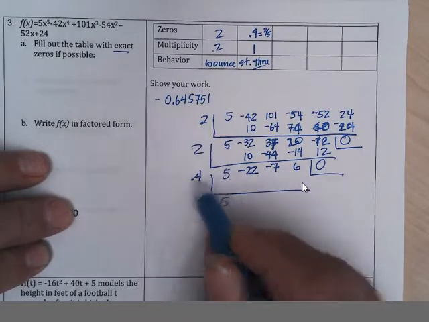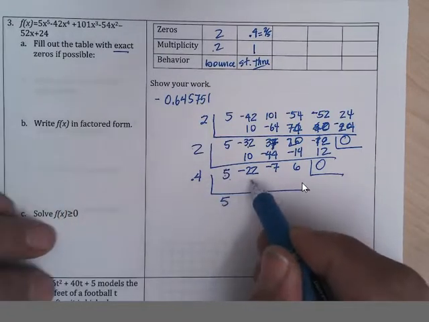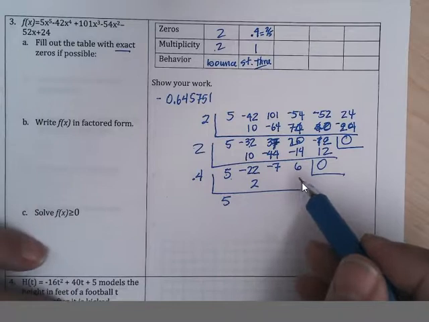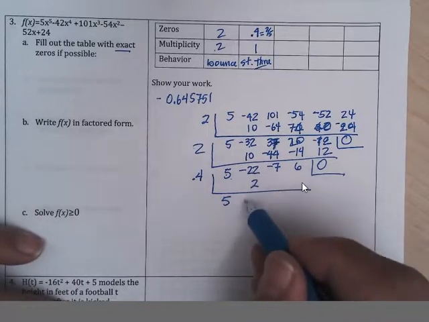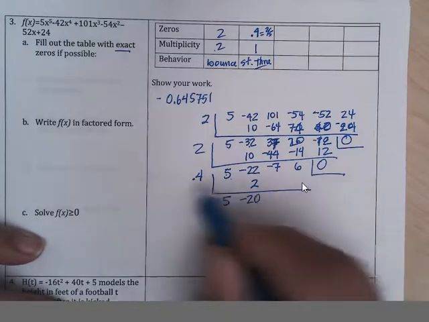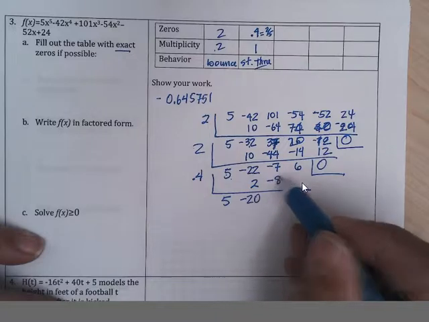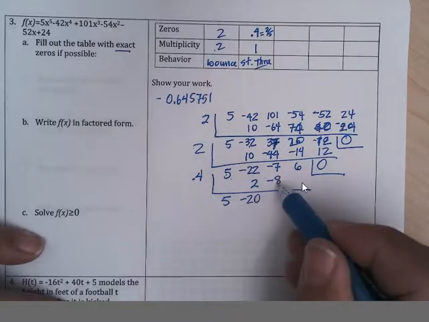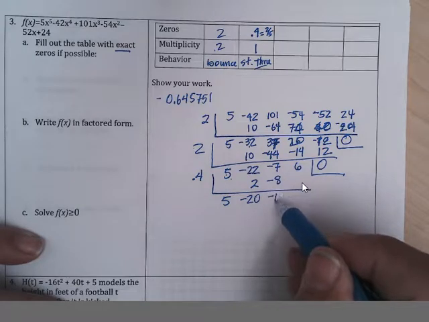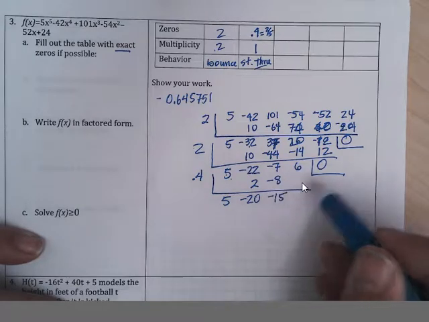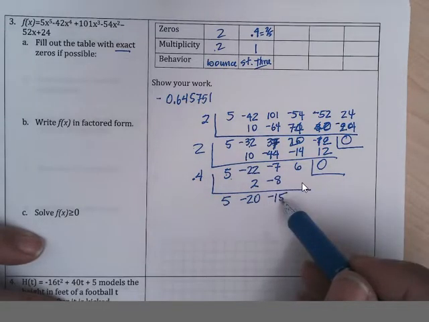5 times 0.4 is 2. Add, I get minus 20 times 0.4 is minus 8. That would make minus 15 times 0.4.